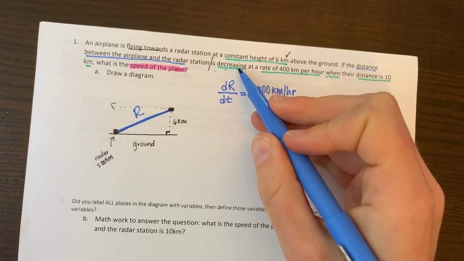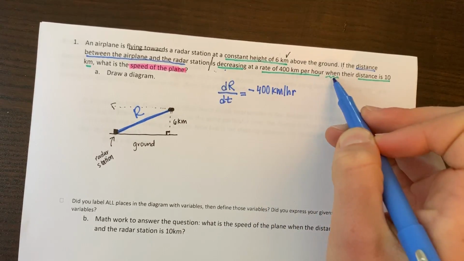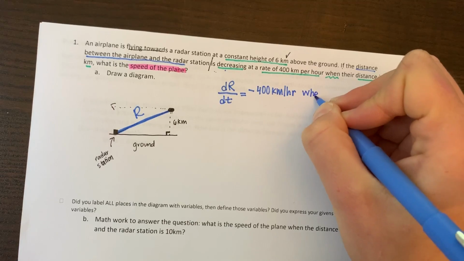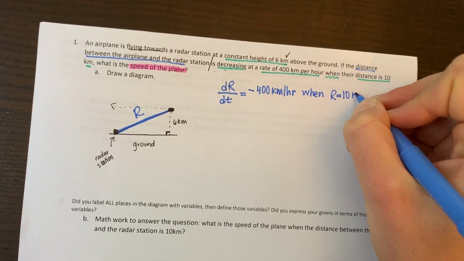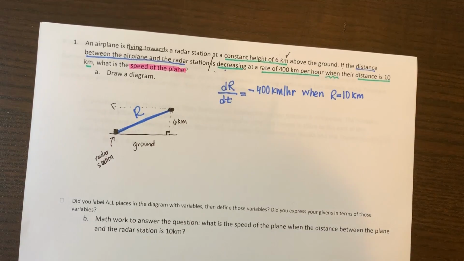But it doesn't say it's decreasing at a constant rate. It says when their distance is 10. So when R equals 10 kilometers.